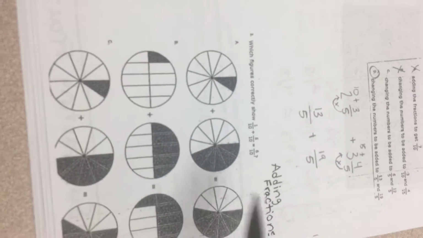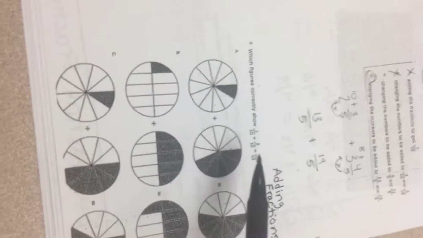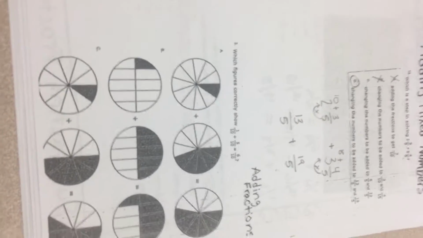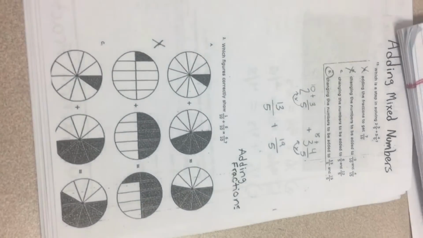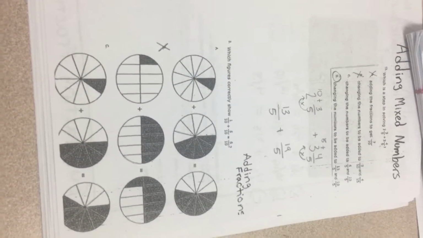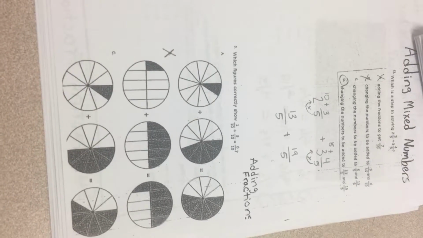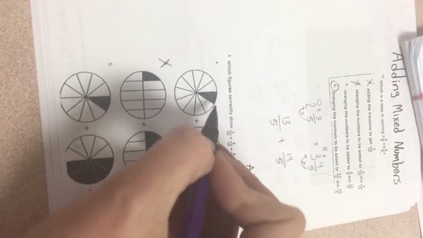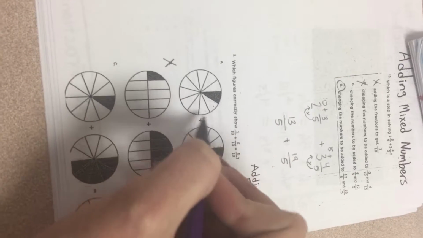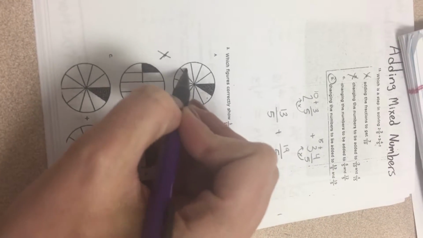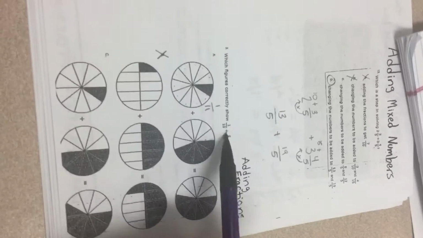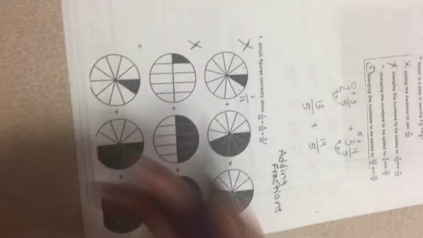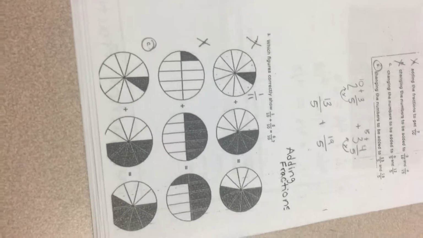Number 2 says, which figure correctly shows 1/10 plus 5/10 is 6/10? And before I even start checking, I can automatically cross out answer choice B because it is not showing equal parts, and fractions are always equal parts. So now I need to start counting. 1, 2, 3, 4, 5, 6, 7, 8, 9, 10, 11. This one shows 1/11, but our question is asking us for tenths, so I can eliminate A, which automatically gives me the answer choice of C.